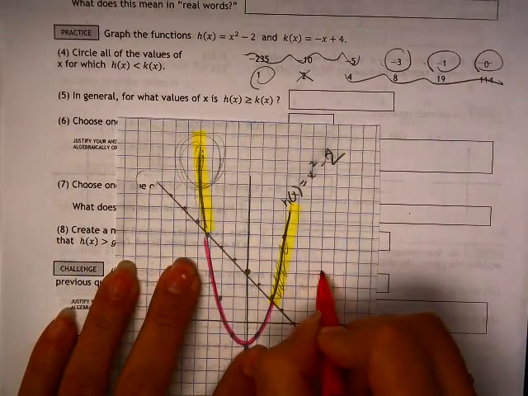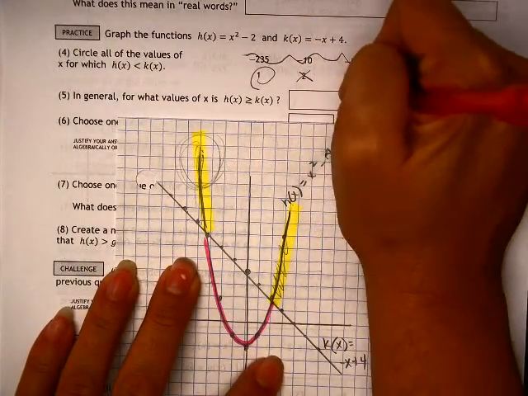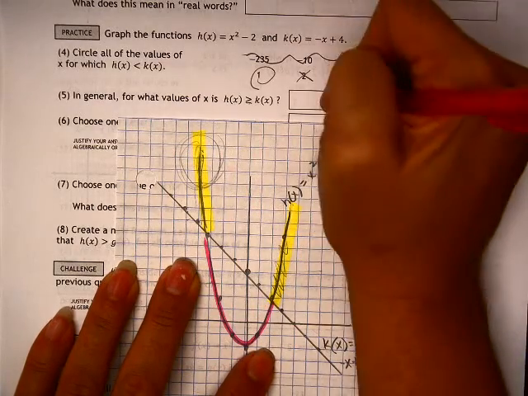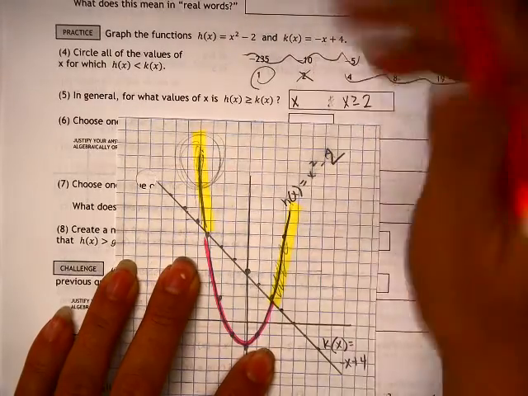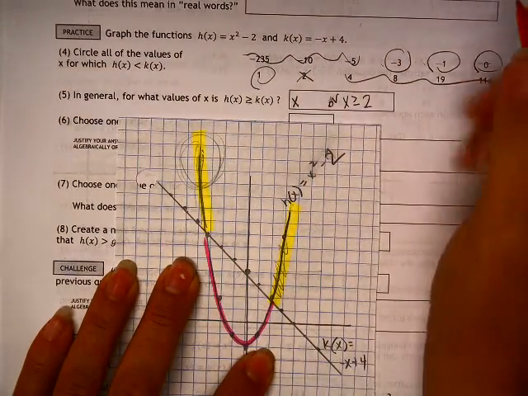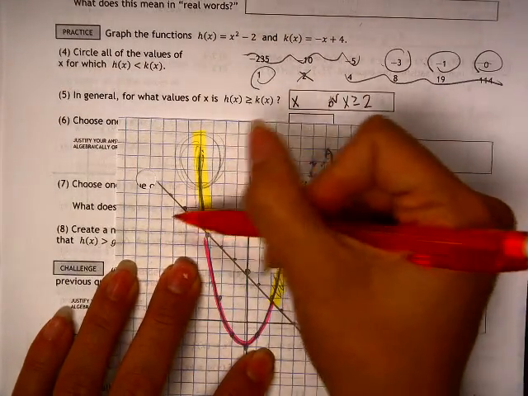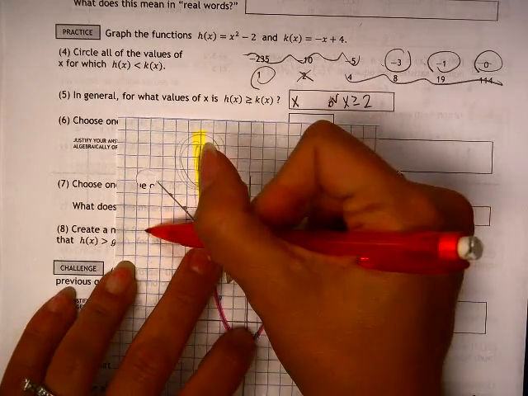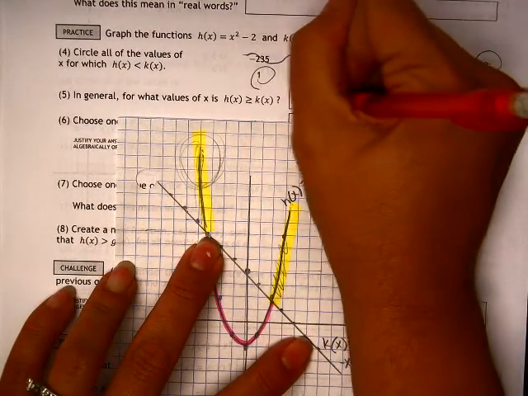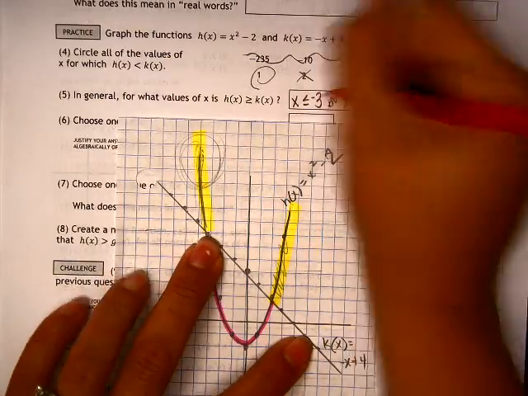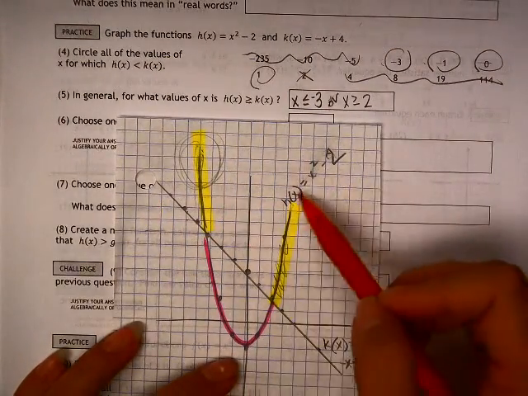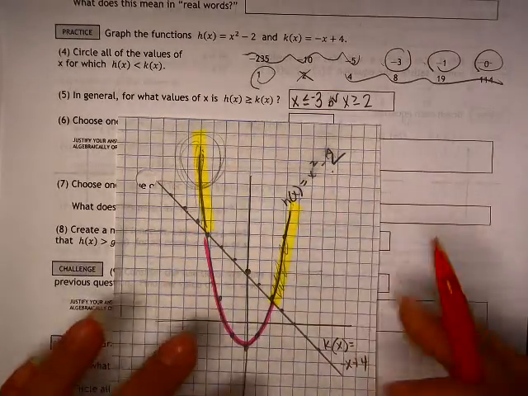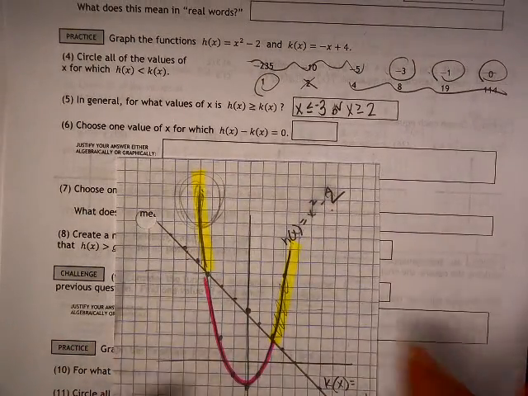I want all of these x's, so x is greater than or equal to 2, and I also want all of, well, or either one is fine. I suppose or is better. Or these guys over here, so all the x's that are here or less, which means less than or equal to -3. So these here will be all the ones where this function is bigger than the other function.